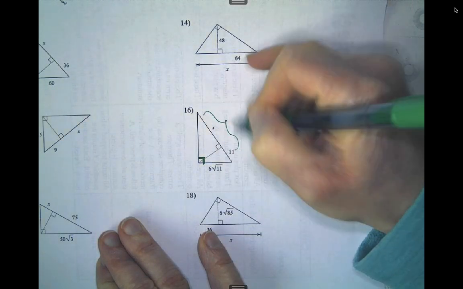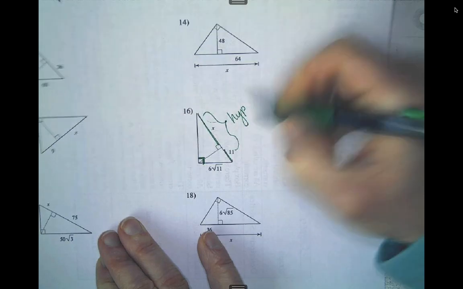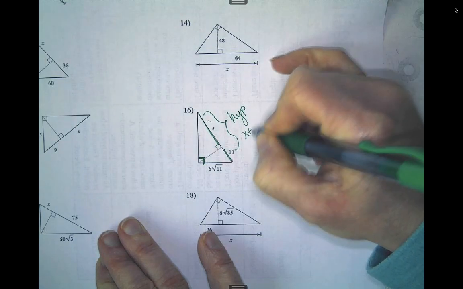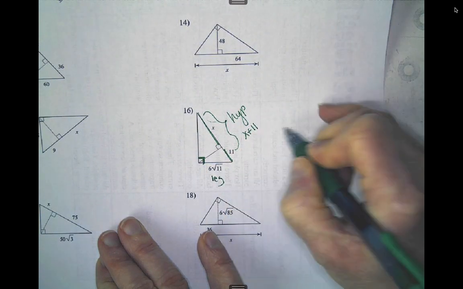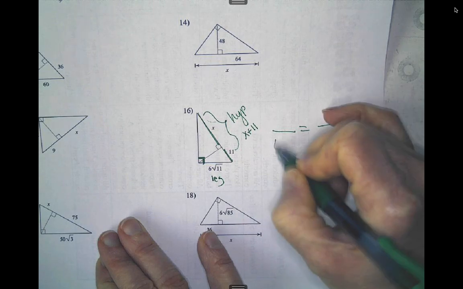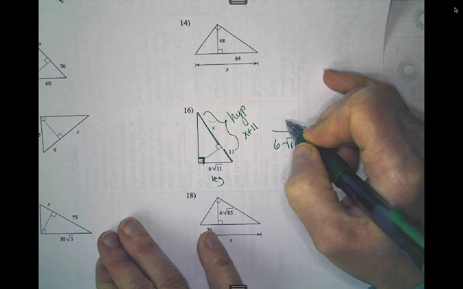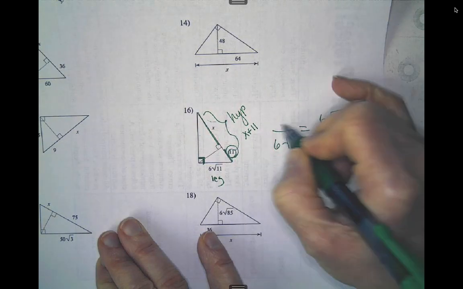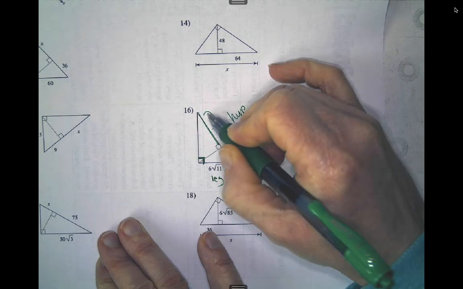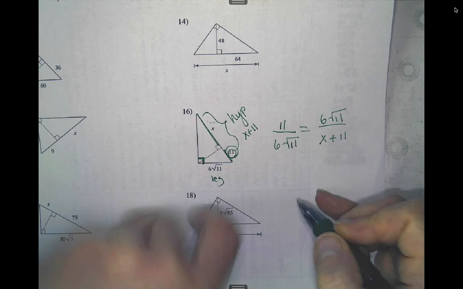So this is the hypotenuse right here. Now, x is one part, 11 is the other part. So the whole hypotenuse is equal to x plus 11, okay? And this right here is a leg. So when I do this one, I'm going to have leg, and then I'm going to have the segment that's adjacent to it. So that's just the 11. And then I have the whole hypotenuse, so that's x plus 11. This one, I'll finish for you.